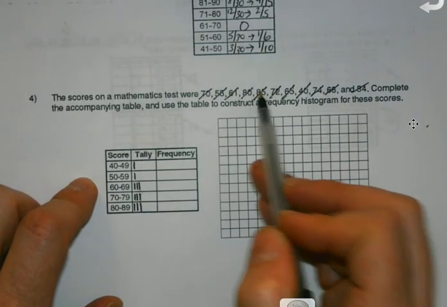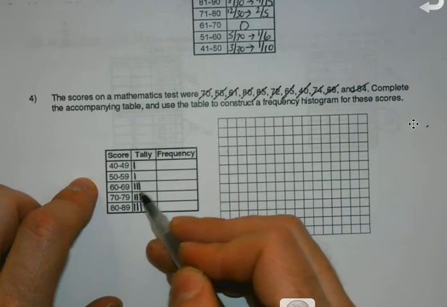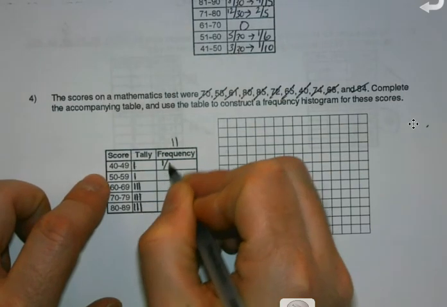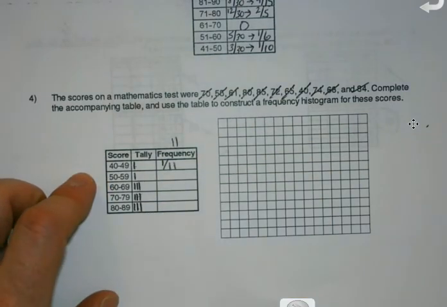So I'm just filling in my tallies. And then I'm going to make sure I did everything right. I want to make sure I have as many tally marks as I do scores. So 1, 2, 3, 4, 5, 6, 7, 8, 9, 10, 11 scores. Okay. So for my frequency histogram, I'm going to get my fractions in here, but when I go to make my bars, I'll use all the whole numbers.